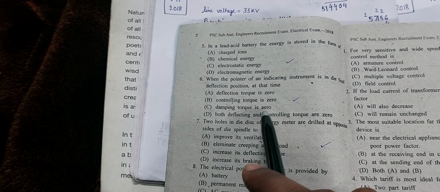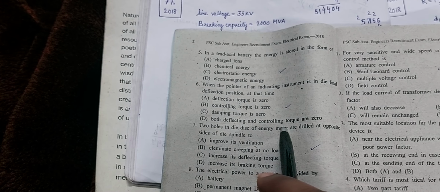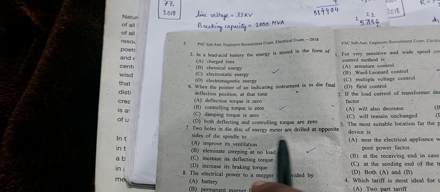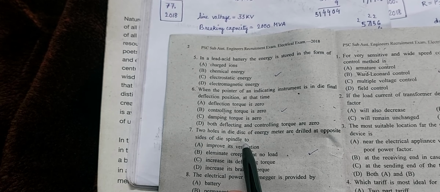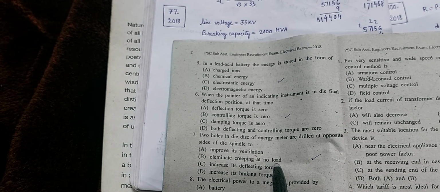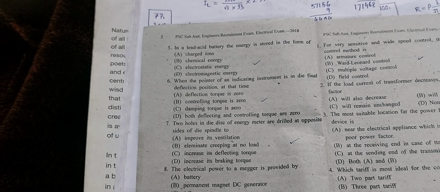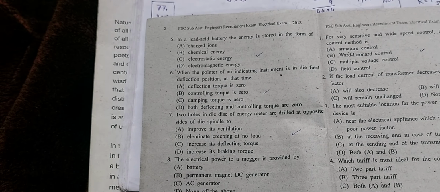Two holes in the disc of an energy meter are drilled at opposite sides of the spindle. Why is this done? This is done to eliminate creeping at no load. Question number 8.